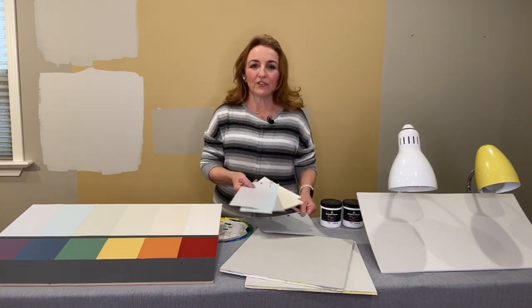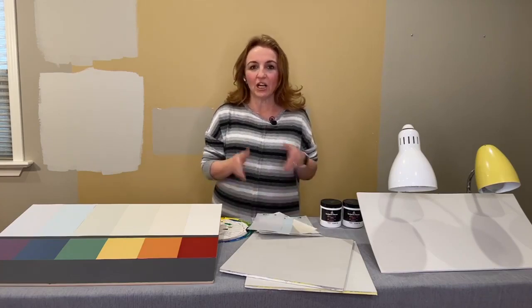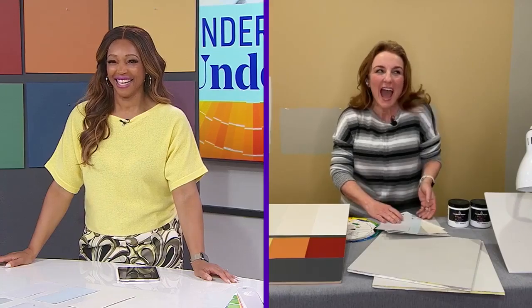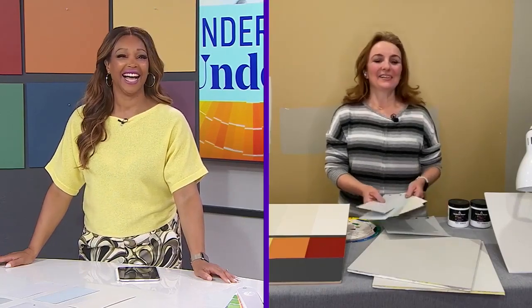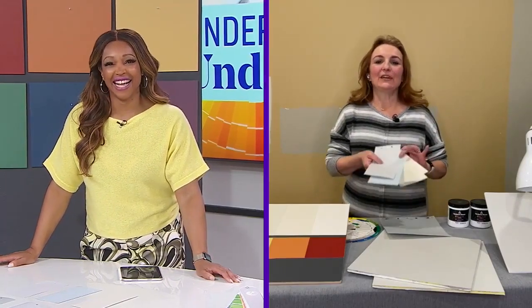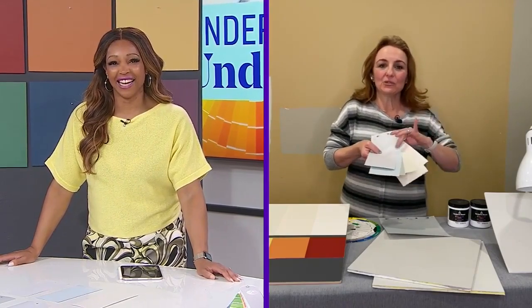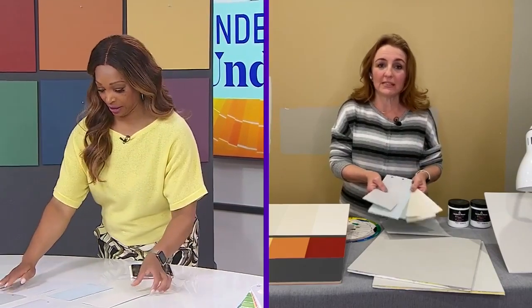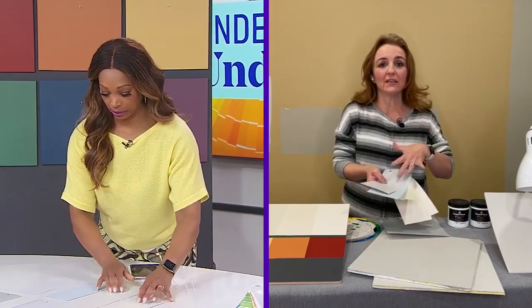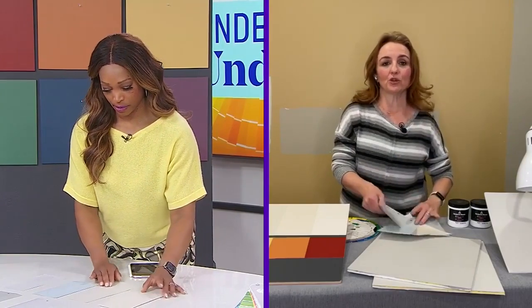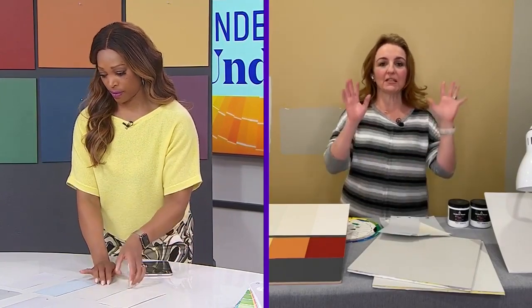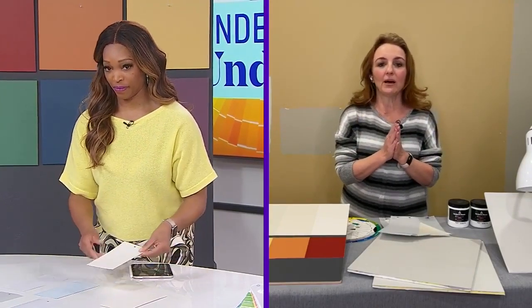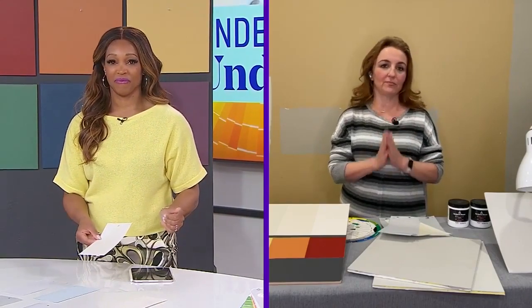So for fun, let's do a little color speed dating. We'll see if you can take those neutrals and remember to compare them, because that's key, and then try to pair them up with their undertone. I put little holes on them so you can hang them up on the nail, and we'll see if you can pair them up with their undertone, with their color. Okay, I'm going to try.